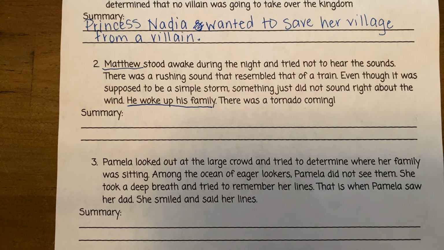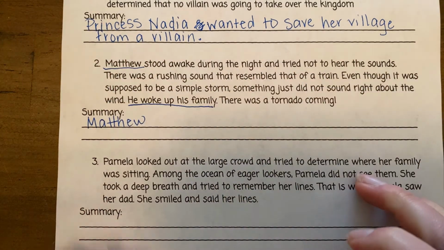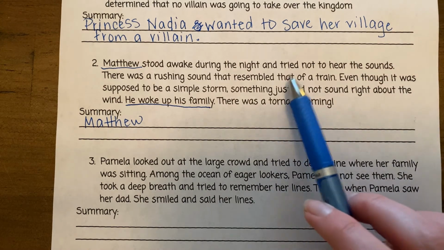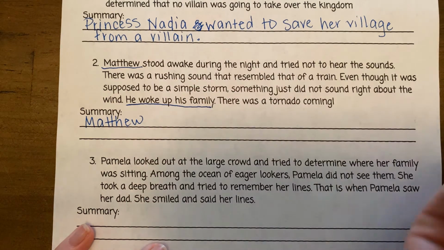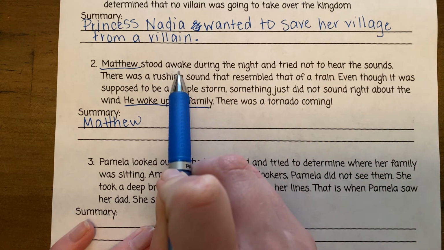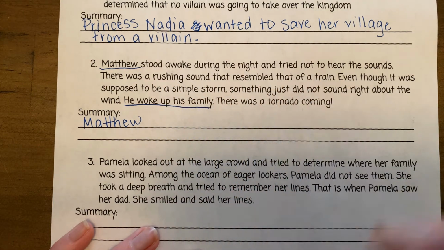So we're going to start with Matthew because that's the main character. Okay, and Matthew was what? Sounds like he was scared. Okay, because it says he tried not to hear the sounds. But tornadoes are really loud and they're not really something you can tune out. So instead of saying scared, because we don't really know he was scared, we could say Matthew woke up and heard a sound resembling a train. Okay, so we're going to say Matthew.